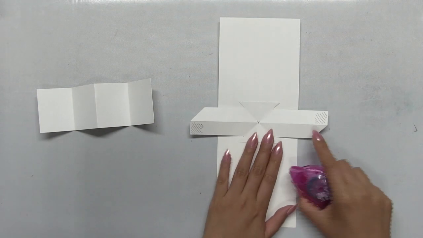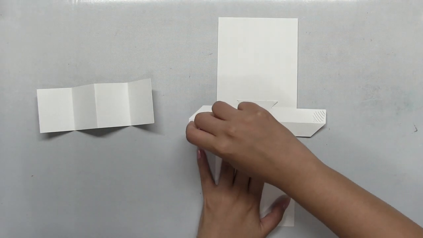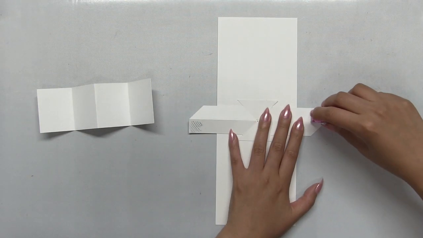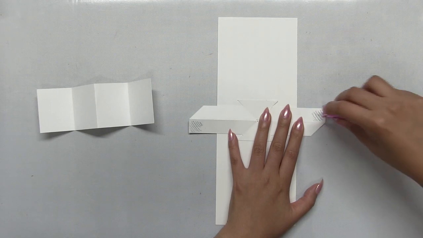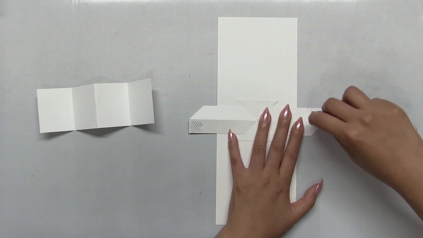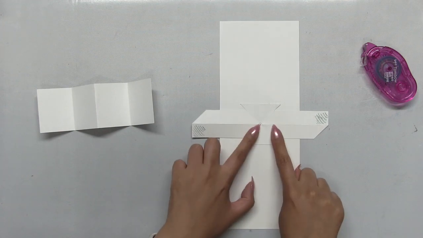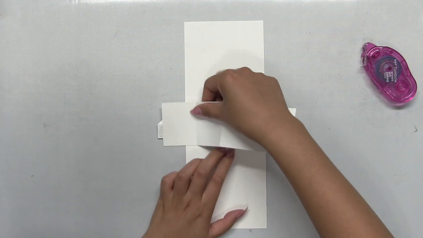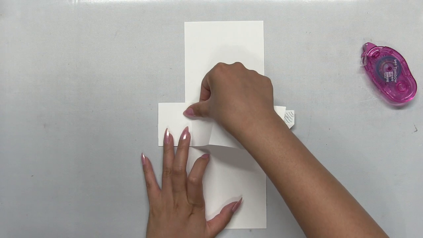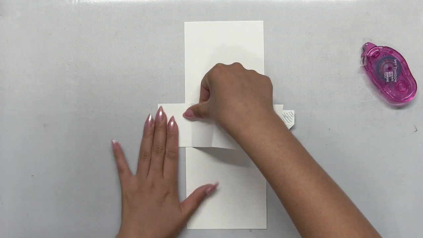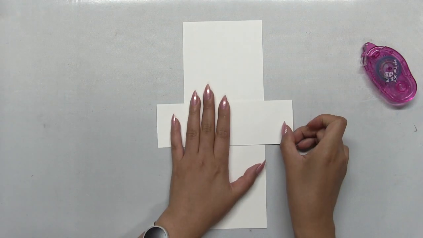So where I made the hatch marks, you want to make sure that you only apply glue here. You don't want to go above the score line on the left side or below the score line here on the right side. So stay within those hatch marks and don't go anywhere else. Next, I'm going to take my second mechanism piece and just adhere it over the 2 wings where we just applied the adhesive.